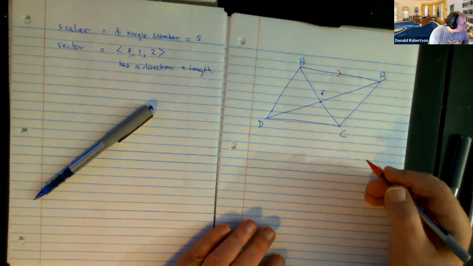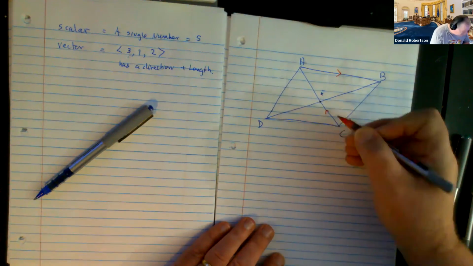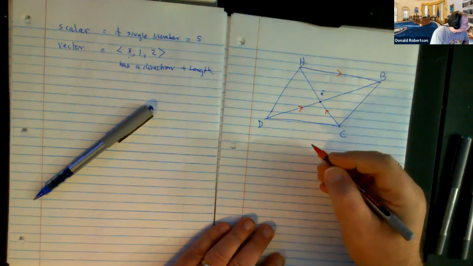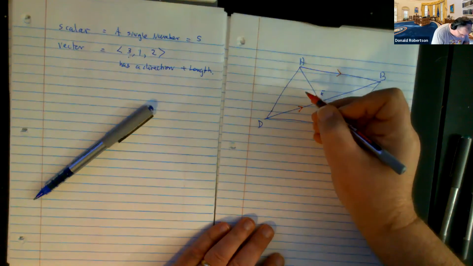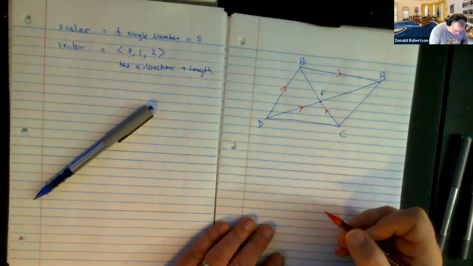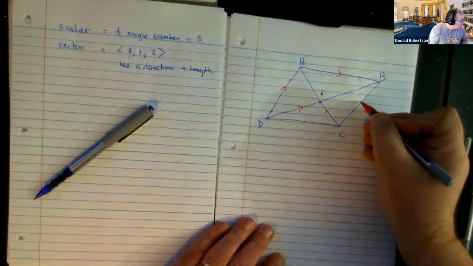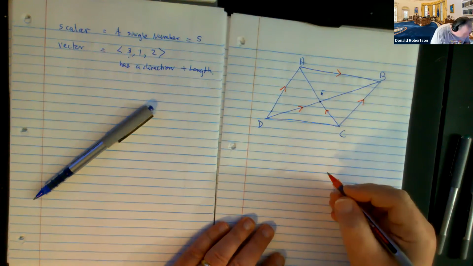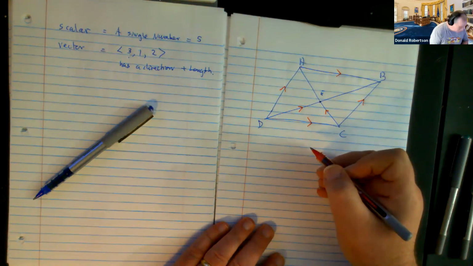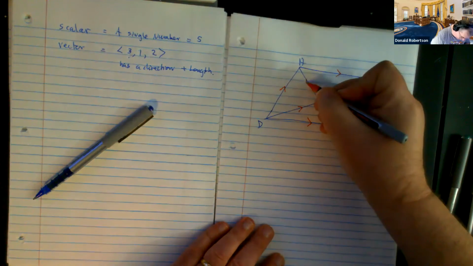So that guy's going this way, that guy's going this way, that one's going that way, this one's going that way, and that one's going that way. We get a couple more vectors to do. Yeah, this one's going this way and this one's going this way.